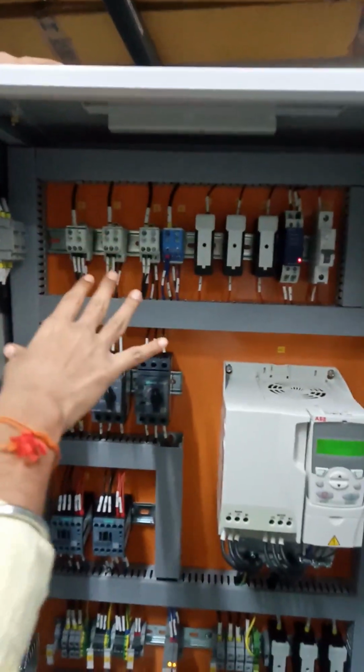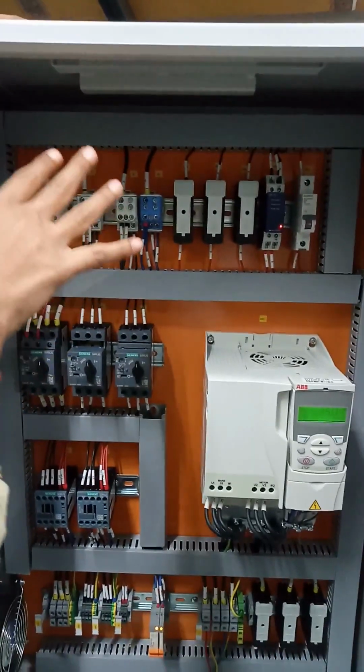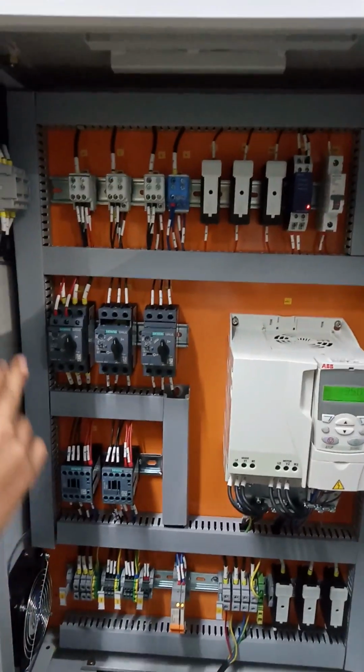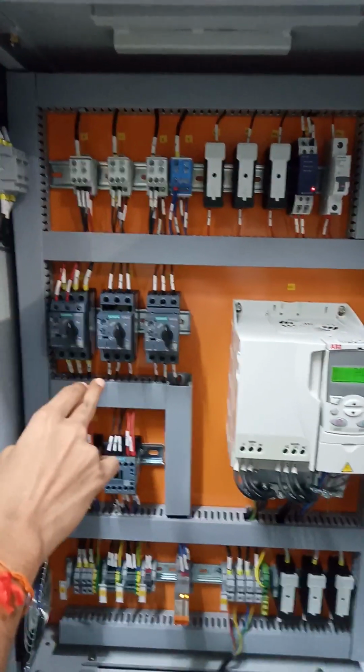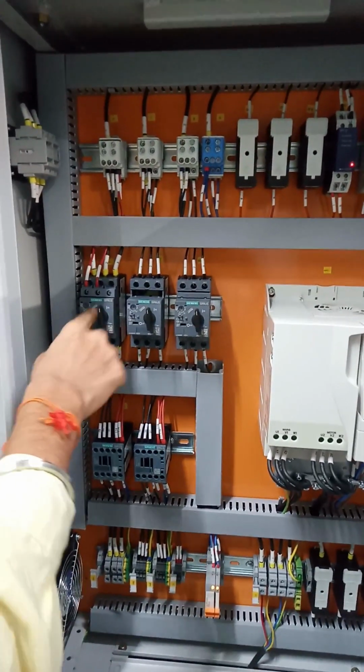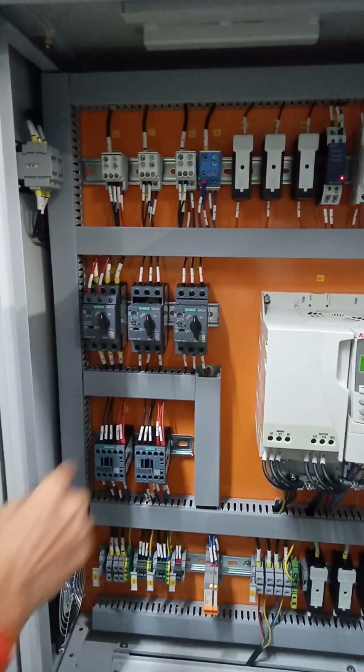Now the bus bars give 3-phase power supply to these 3 MPCBs, which are motor protection circuit breakers for individual motors. This is the AHU MPCB, and these two are SEBL MPCBs.